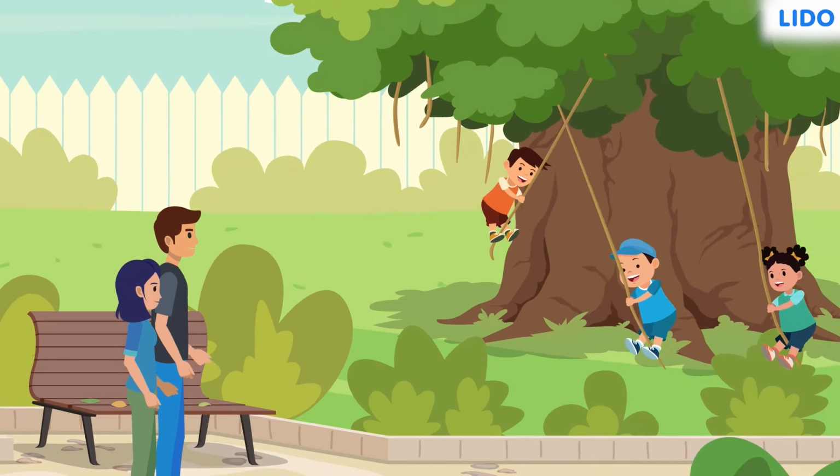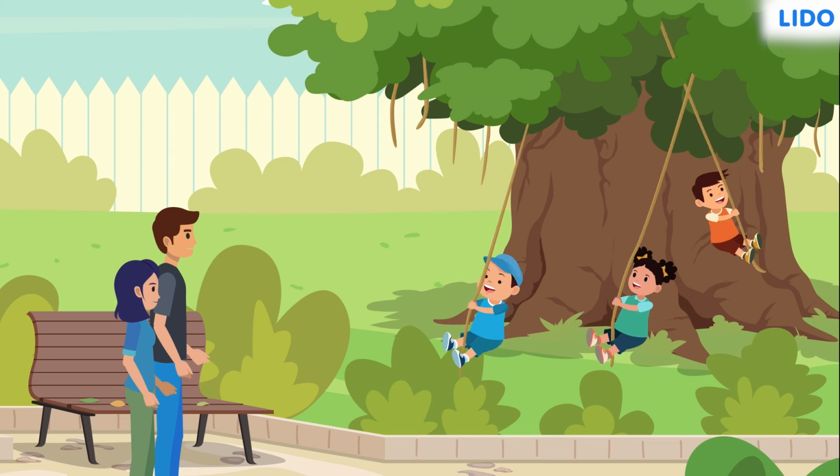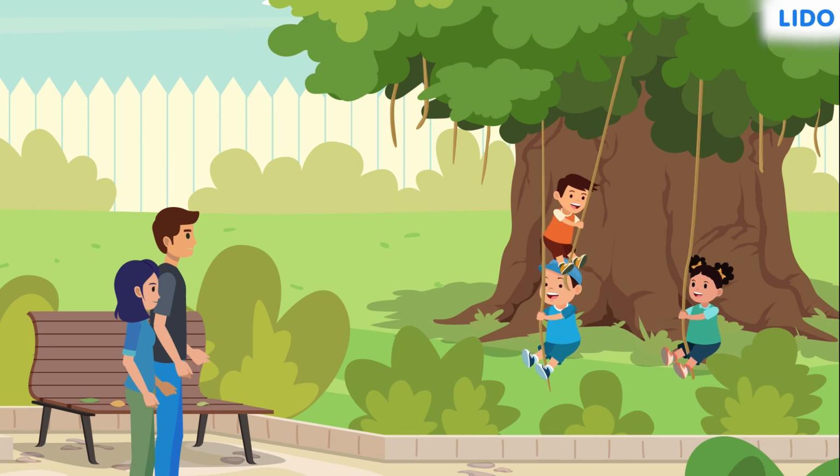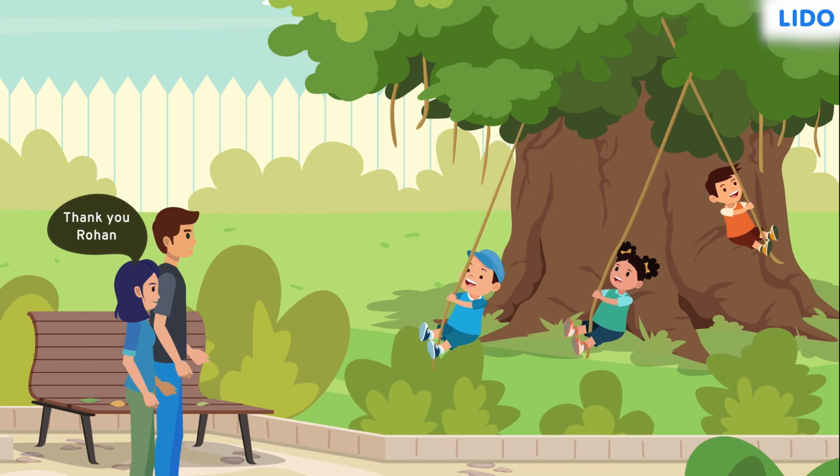The kid won not because of the skill. He won because that hanging root was smaller in length. Riya thanked Rohan for teaching her that.